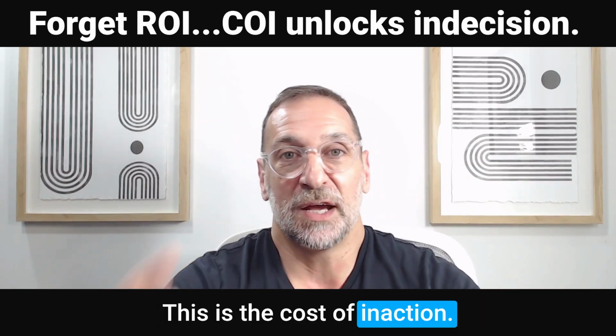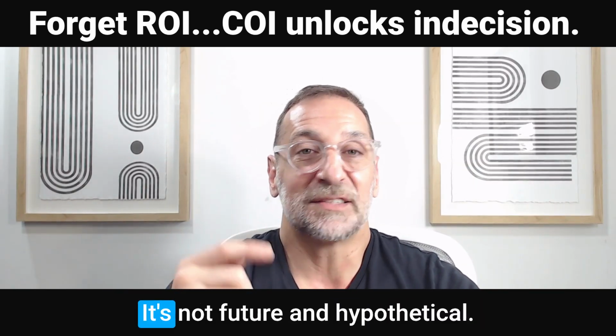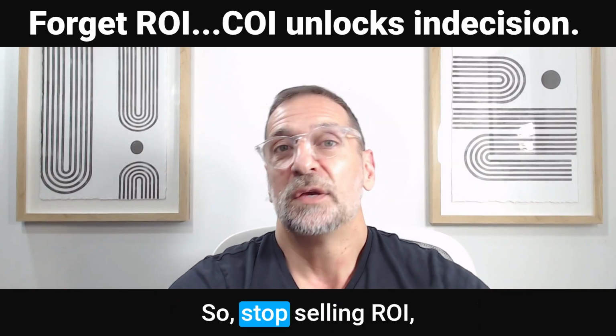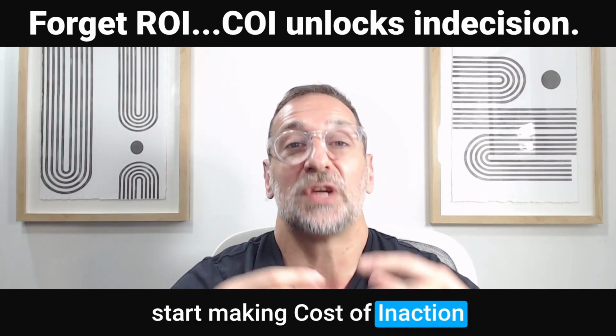This is the cost of inaction. And it's current, it's fact, it's not future and hypothetical. So stop selling ROI, start making cost of inaction impossible to ignore.